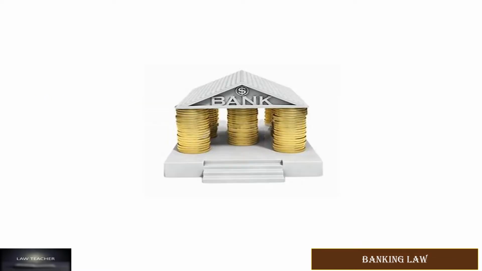Bank means what a bank does. A very simple definition of the word bank. Bank means what a bank does.